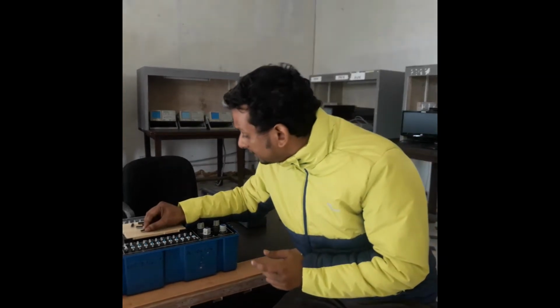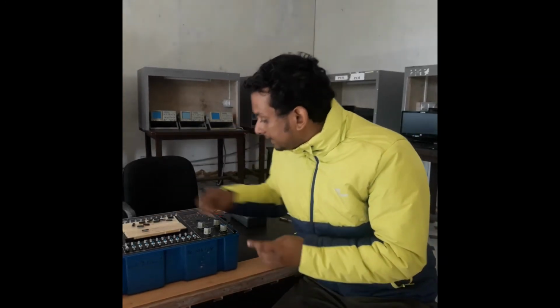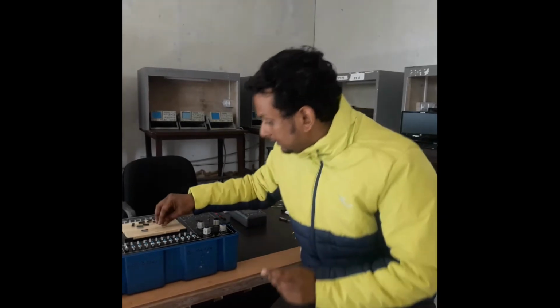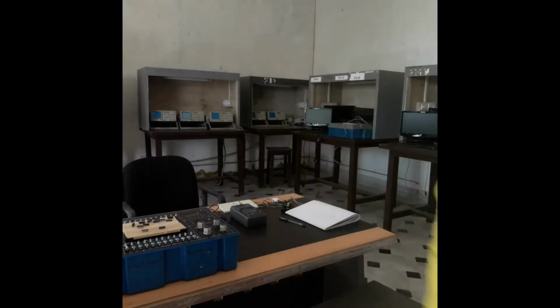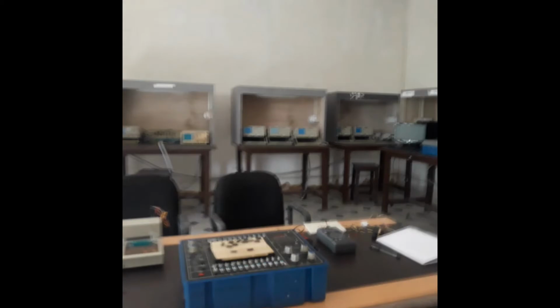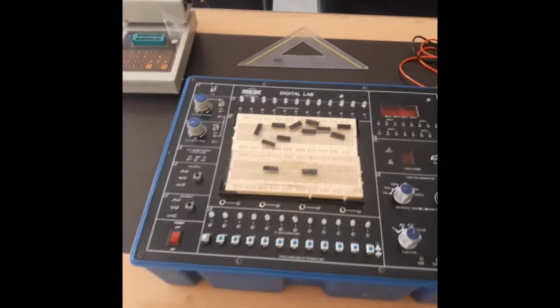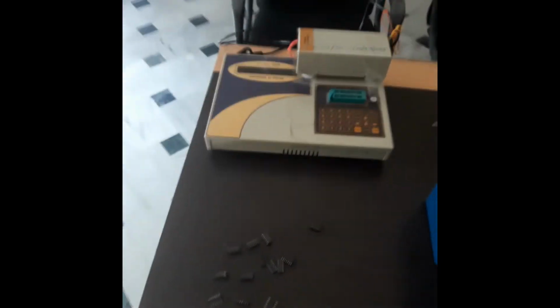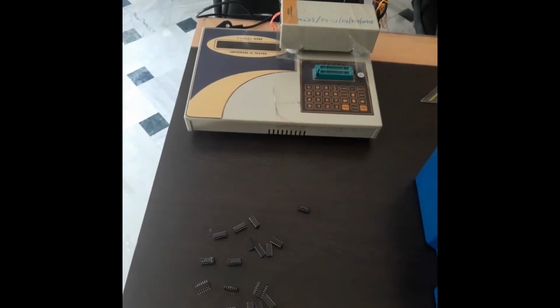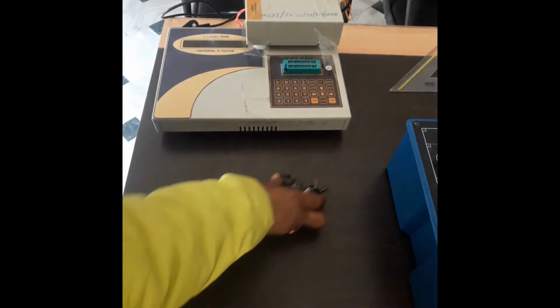Let's zoom in and see the detail on the IC. Just wait for a while. So this is basically the IC tester. This kit is basically the IC tester. Sorry, these are the ICs.